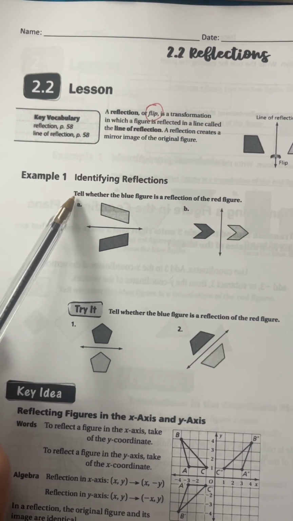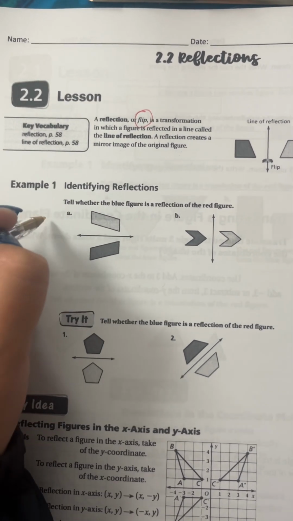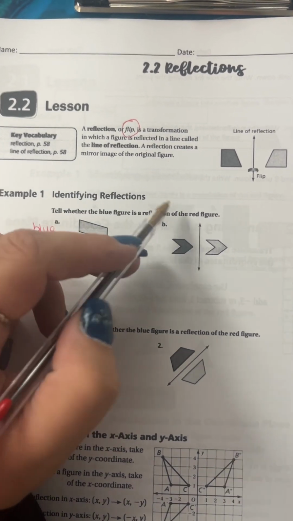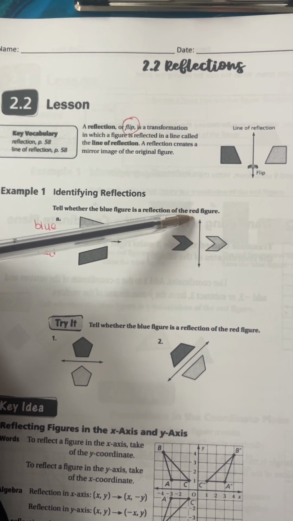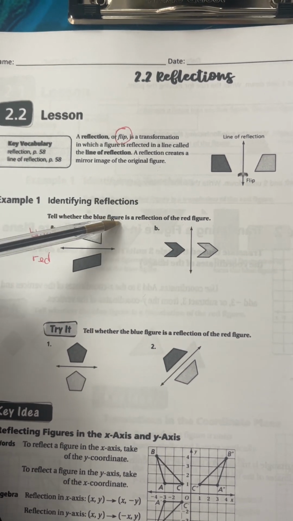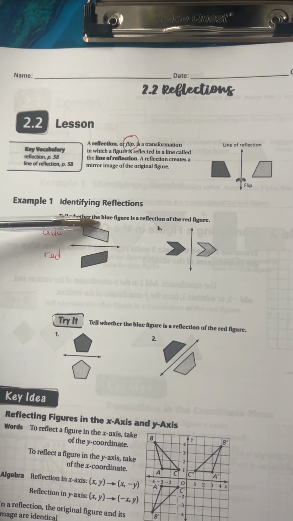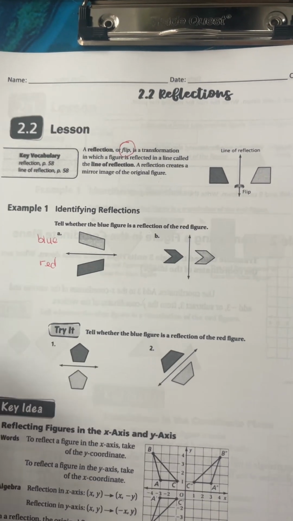Okay, then we look right here in example 1. All it's asking you is to tell whether the blue figure, obviously it's not blue here, this one's the blue one, this one's the red one, is a reflection of the red. When it says that, the red one is the original one, and the blue one is the new one. So it's asking you, did this one flip across this line to get to here? Okay, the answer for this one is yes.